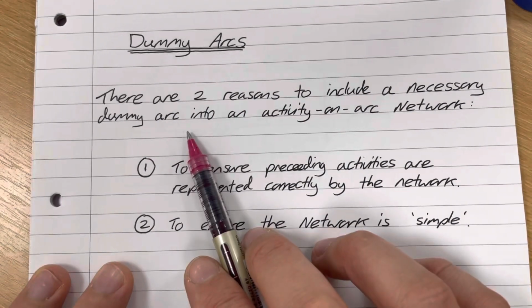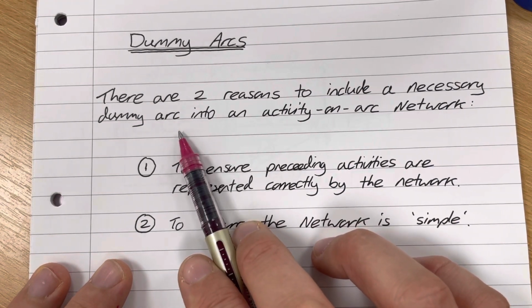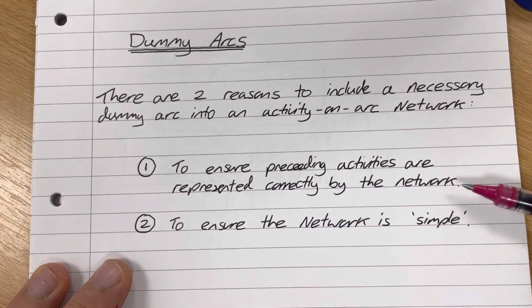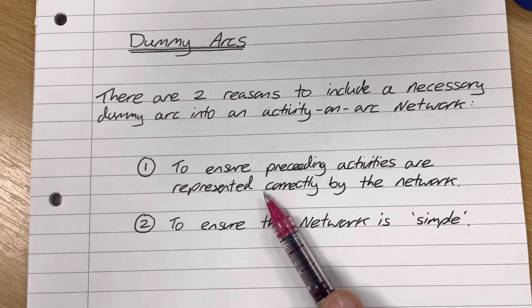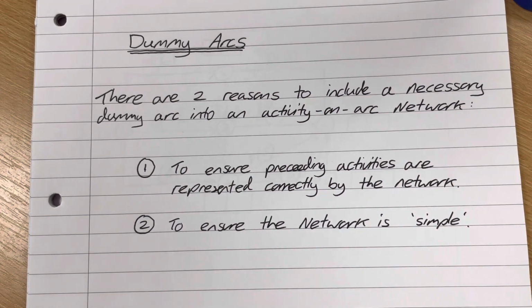Okay, so there are 2 reasons to include a dummy arc. They are often necessary, so we need to know what they are. Reason number 1 is just to ensure that the preceding activities are represented correctly by the network, and reason number 2 is to ensure that the network is simple. So let's have a look at what I mean by these.